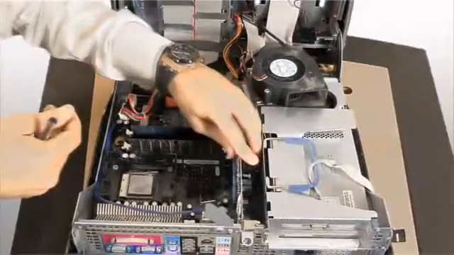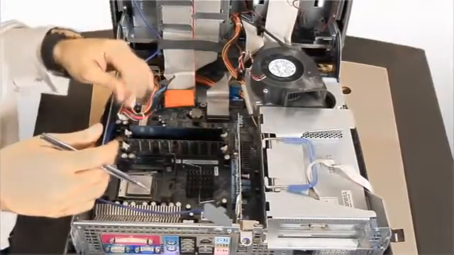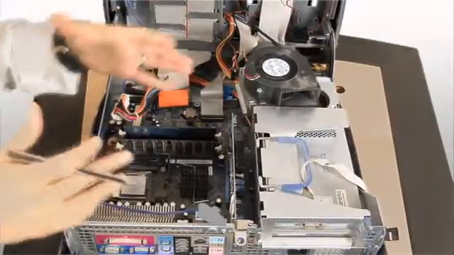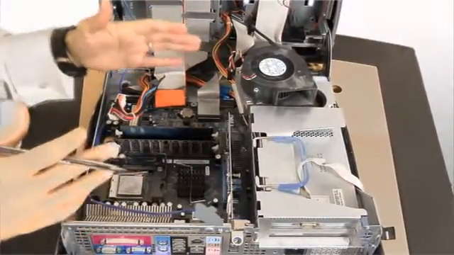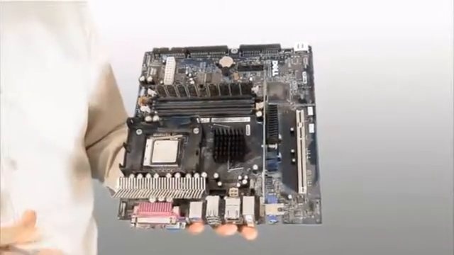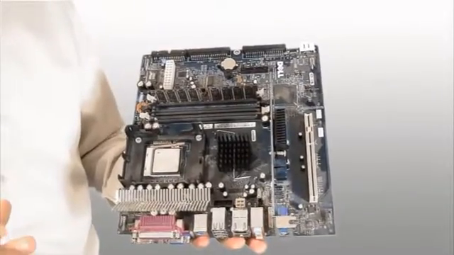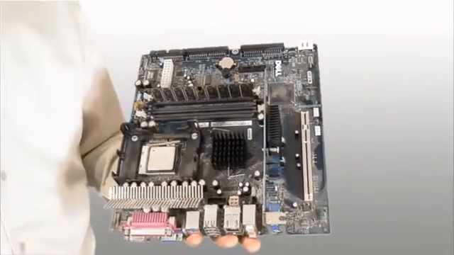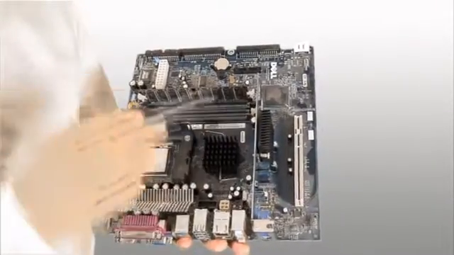Okay, now let's take off the motherboard and see what it looks like individually. Okay, as we can see, this is a typical motherboard. You can see all the controllers here.